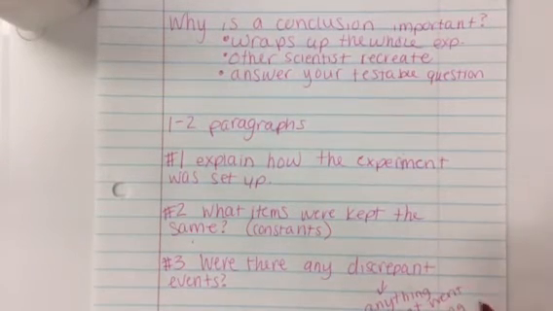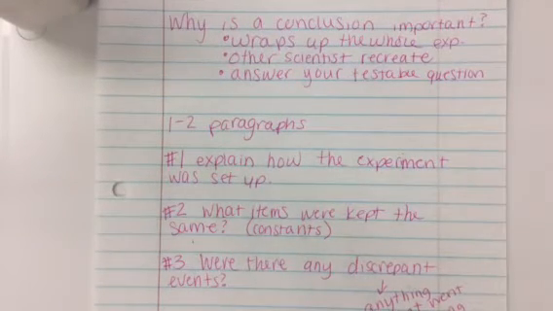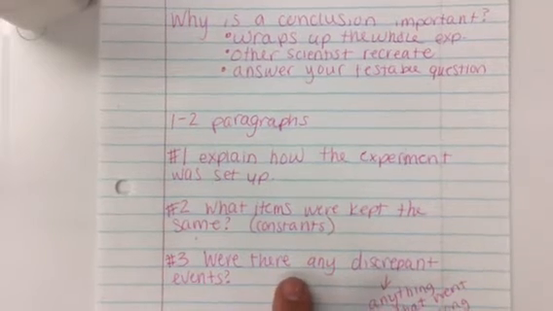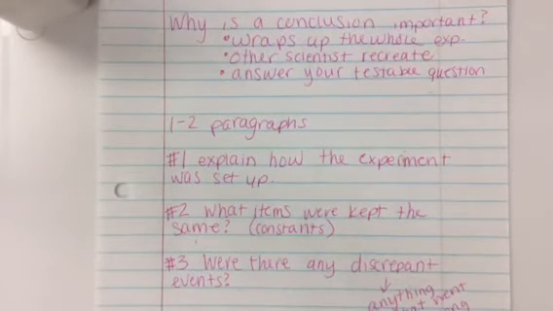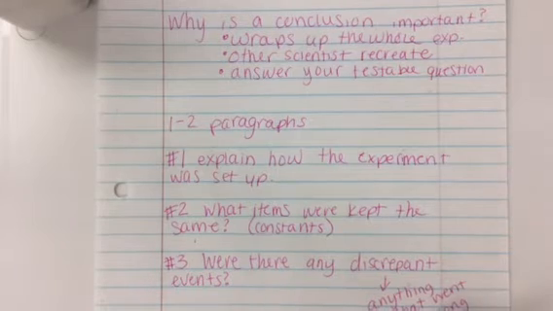How many people in here have done a science experiment and when they were testing it, something happened and you totally failed? Like it was bad. You had to figure out how to fix it because it didn't work how you thought it was going to. Yeah. Well, that's why it's important to put that in here, because if a scientist is trying to recreate your experiment, they need to know what went wrong just in case they want to try to do it and they mess up.